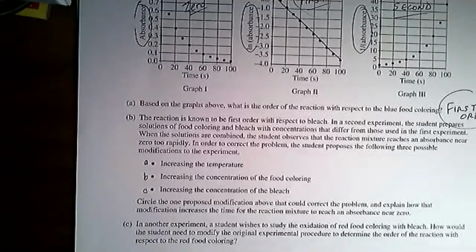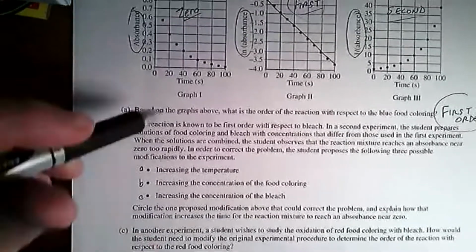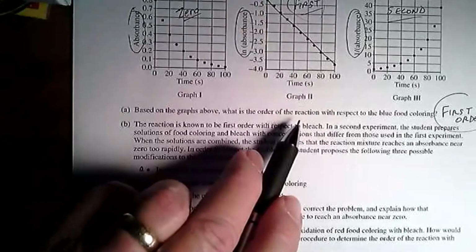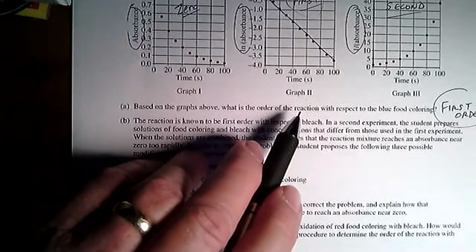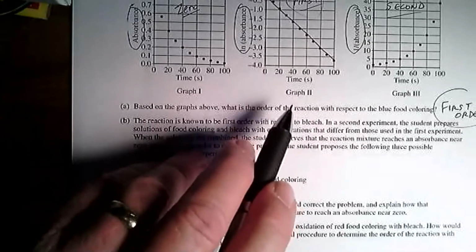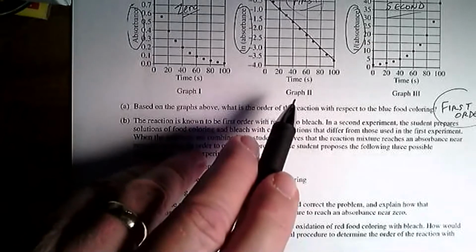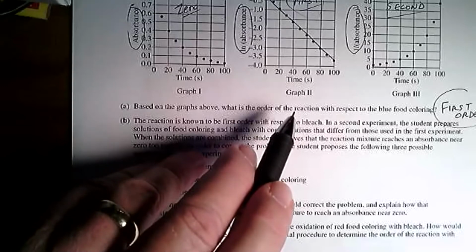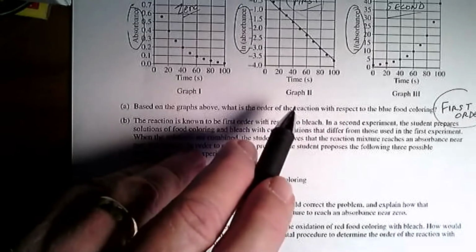So what this part was about, you guys, and before I get too much further, do read all your directions. So for instance, if I look at A, it said based on the graphs, what's the order? It didn't ask you to explain. It just asked what the order is. Don't give them any more information than they really ask for, is what I would say. Because the more you try to throw at them, the more likely it is you're going to put something in there that's wrong. So if all they ask you to do is to identify something, just identify it. Don't explain it. If they say justify your answer, then you have to explain why.